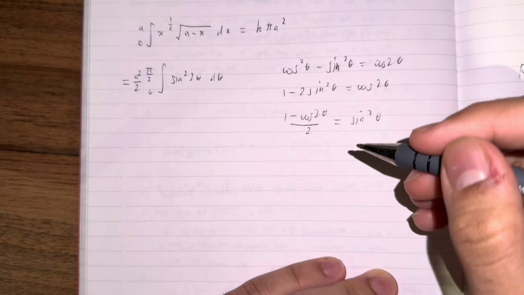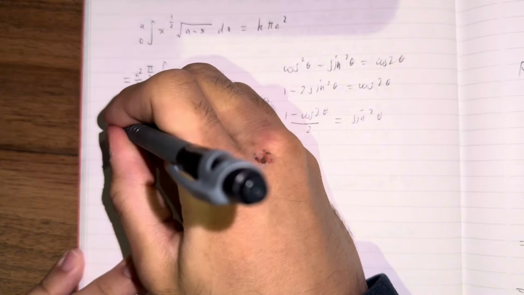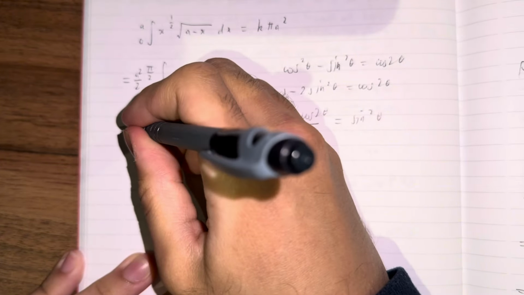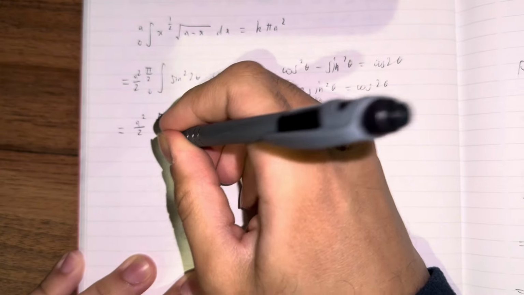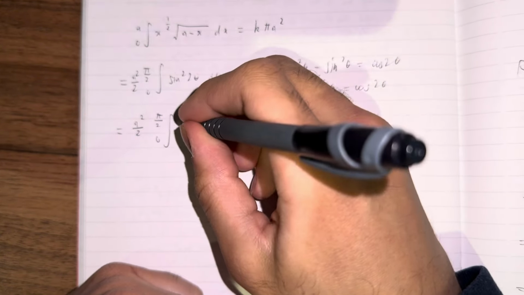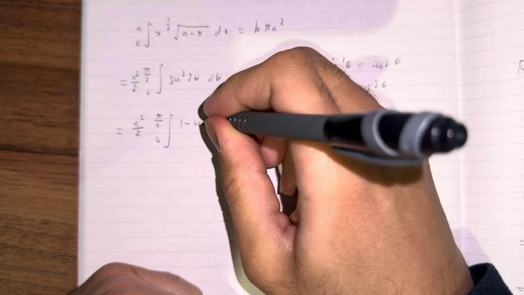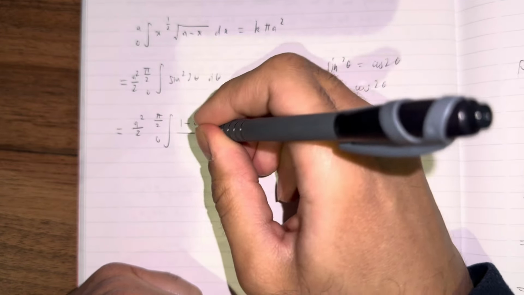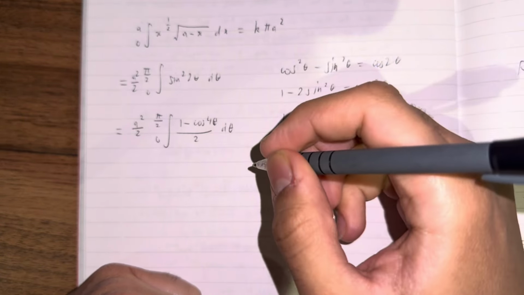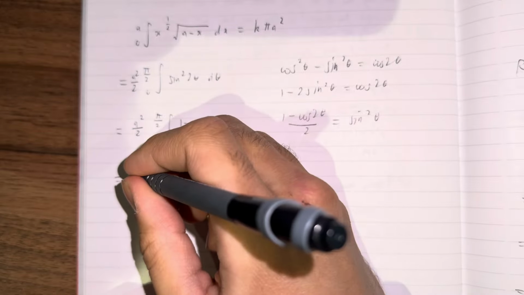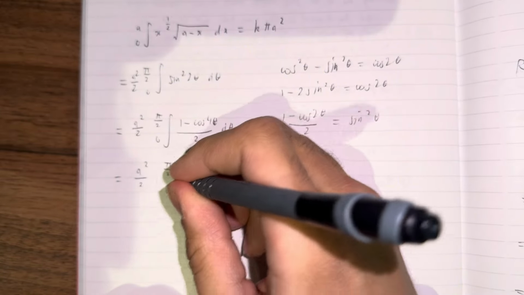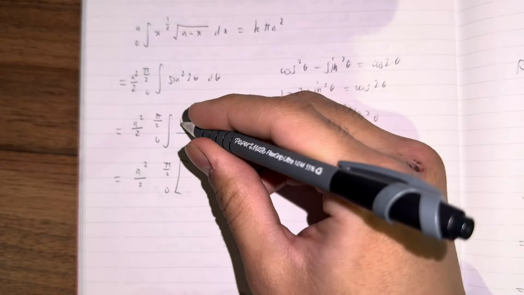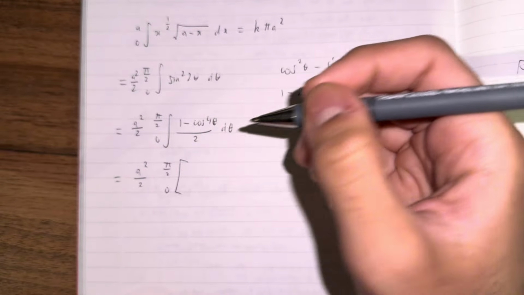Now since we've got sine squared 2 theta, this is going to be cos of 4 theta inside the cos. So let's rewrite the integral as equal to a squared over 2 times the integral from pi over 2 to 0 of 1 minus cos 4 theta over 2 d theta. So this is equal to a squared over 2 times the integral from pi over 2 to 0 of, so the 2 is a constant, so it won't make a difference.